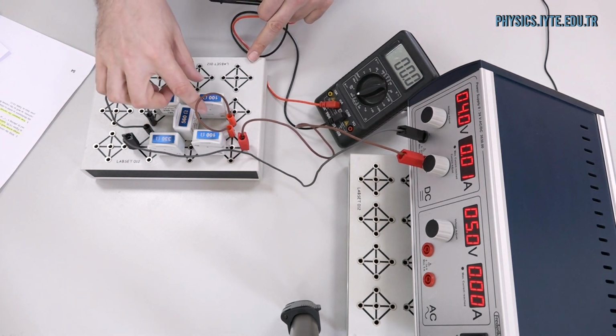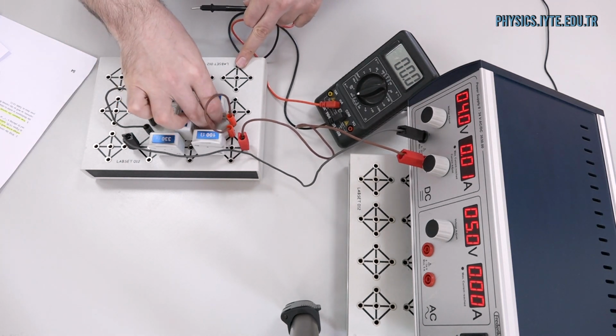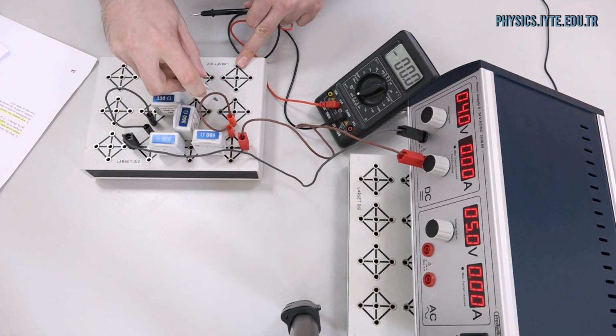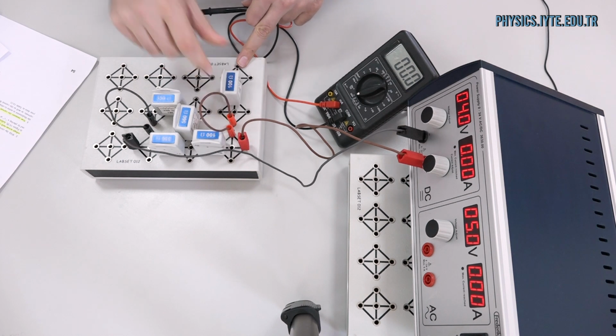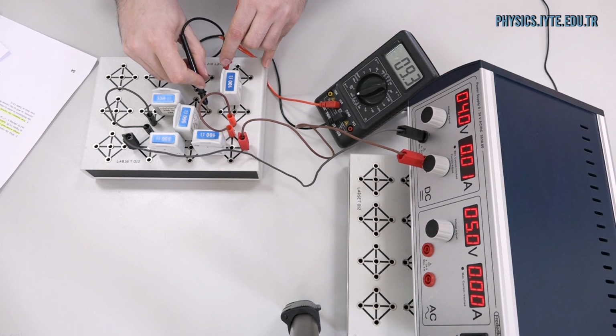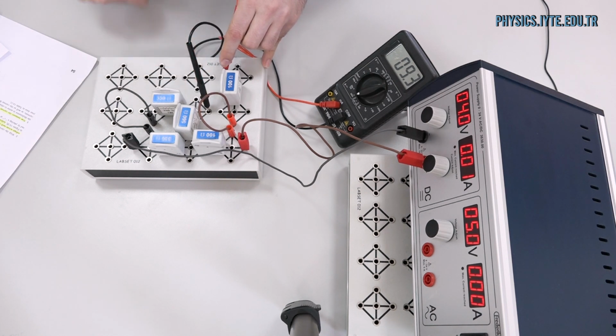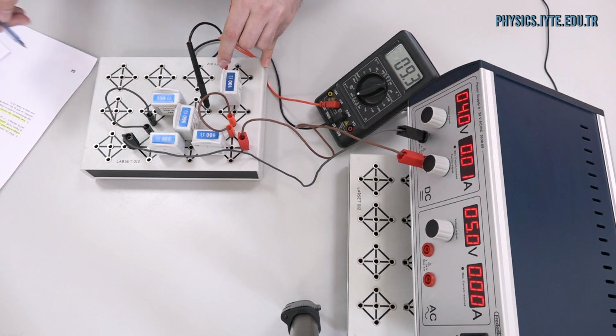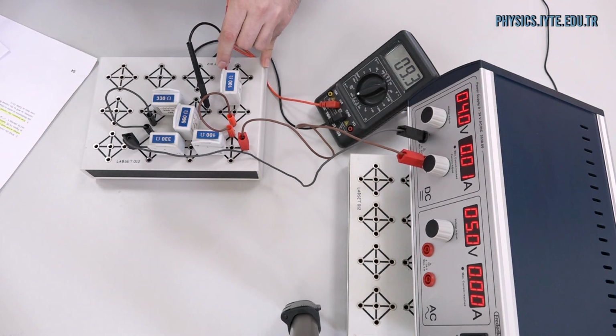So next, let us measure the current through this resistor. In order to do that, we again break the circuit and then reconnect it using the multimeter. So the current through R3, or we may call it I3, is equal to 9.3 milliamps.